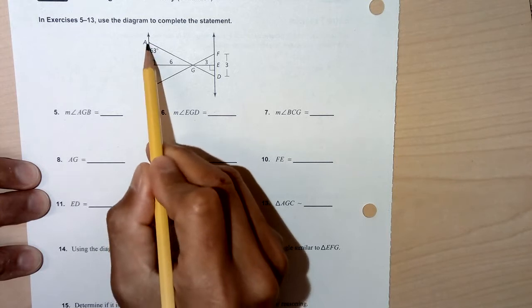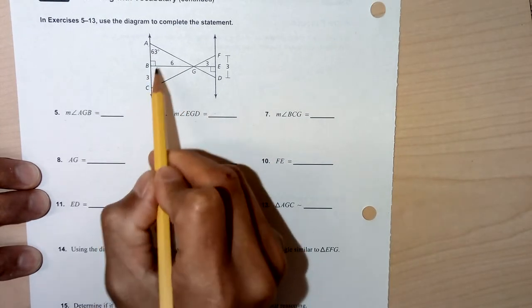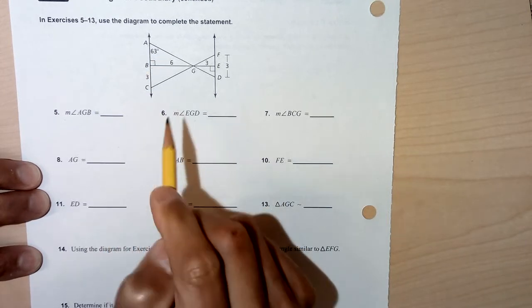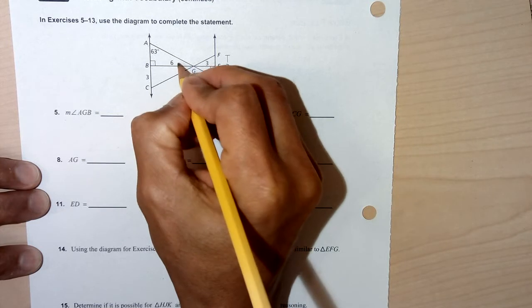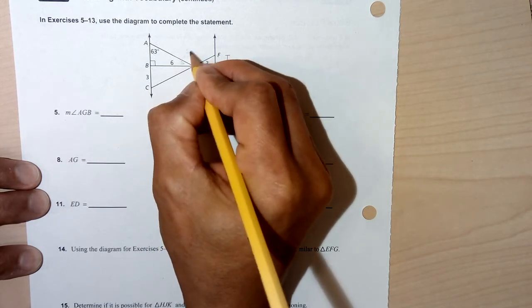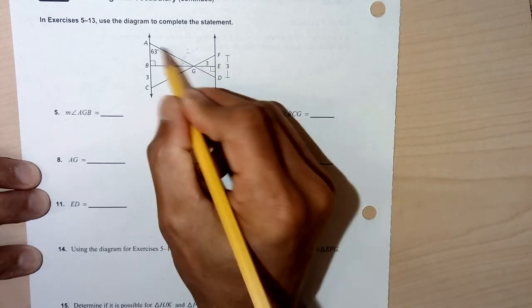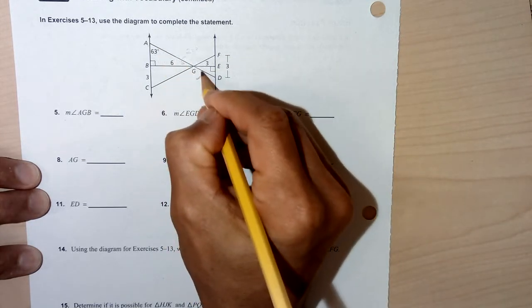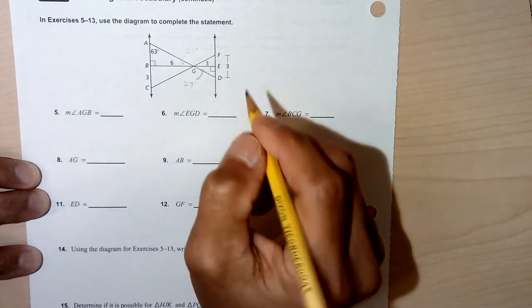So if you look at triangle ABG, you're given two angles, which means you could always find the third. You could subtract 90 and 63 away from 180, or you can just subtract 63 from 90 to get this angle. Angle AGB is 27 degrees. These two angles, EGD and AGB, are vertical angles, so EGD would be 27 degrees.